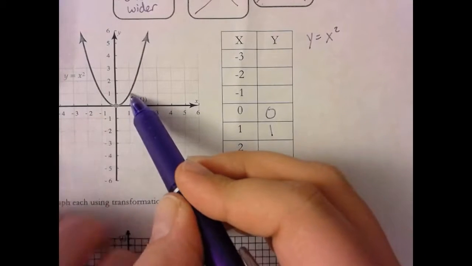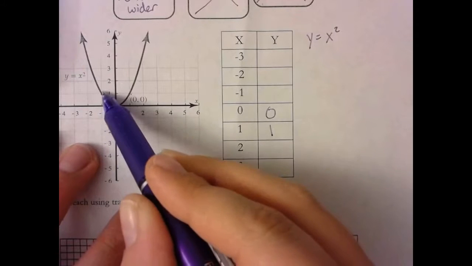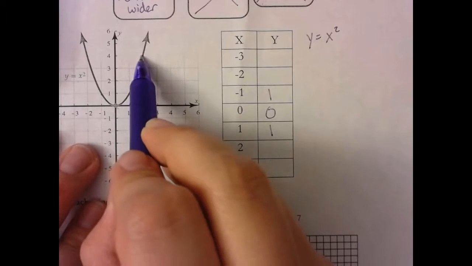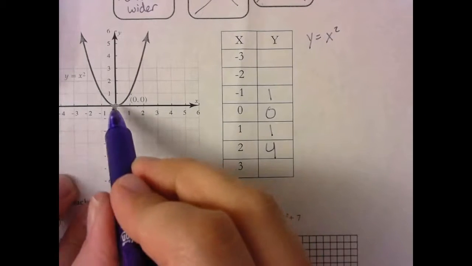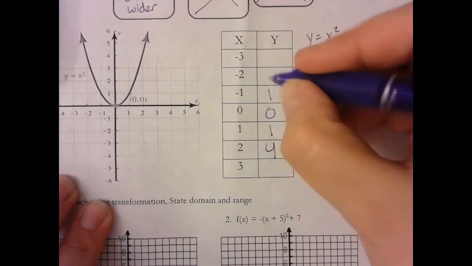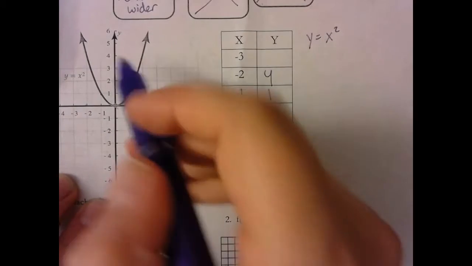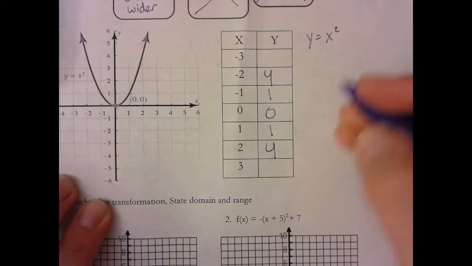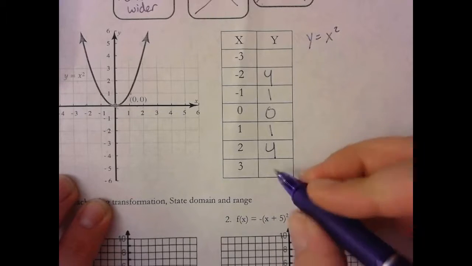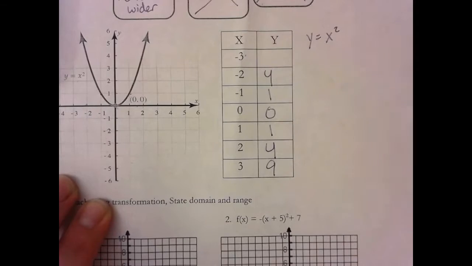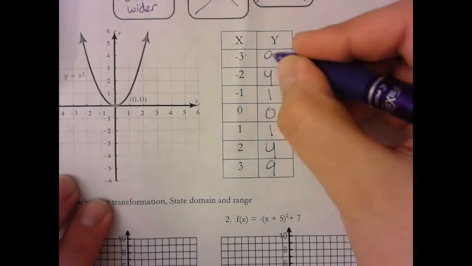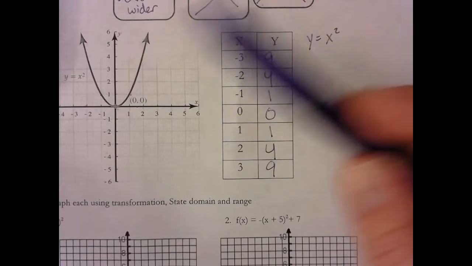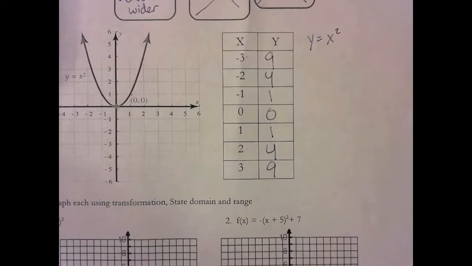And remember, we have to mirror our points. So when x is negative 1, y is 1. When x is 2, y is 4. And when x is negative 2, y is 4. And to find the last one, it runs off this graph, but you just ask yourself, what is 3 squared? In other words, what's 3 times 3? That's 9. Well, negative 3 times negative 3 is also 9. So everything we talked about here about translating and reflecting and getting narrower and wider is all compared to this graph right here.